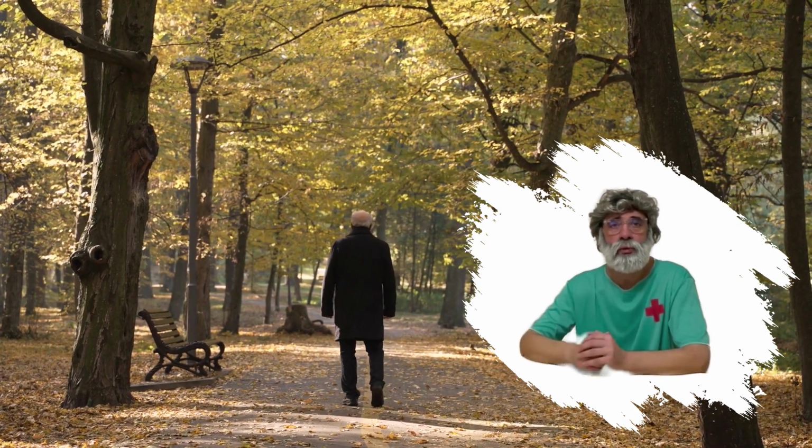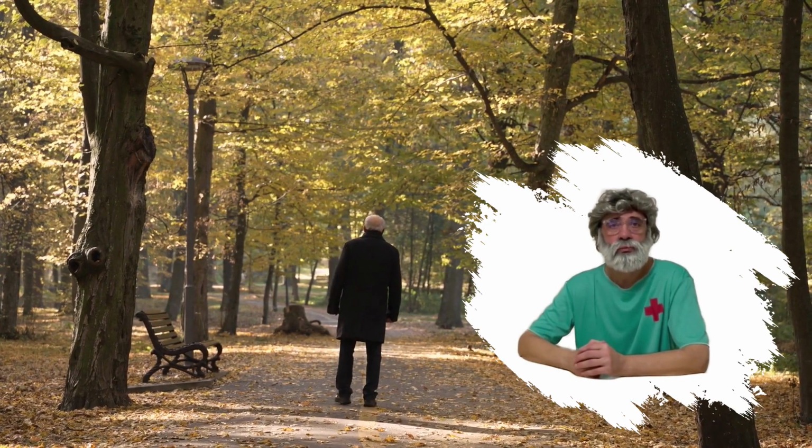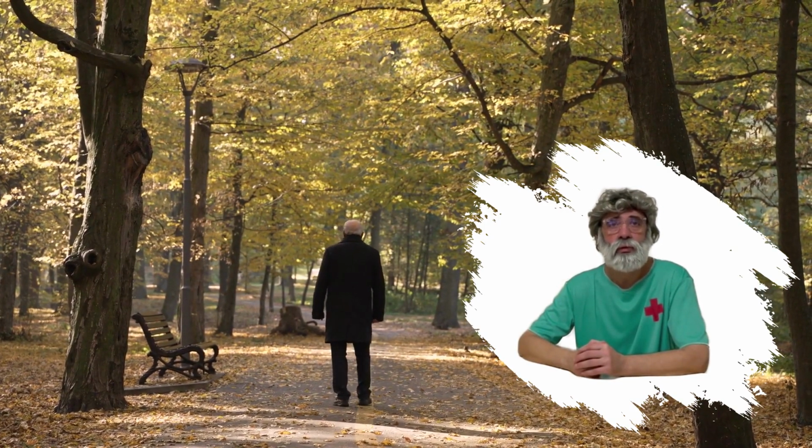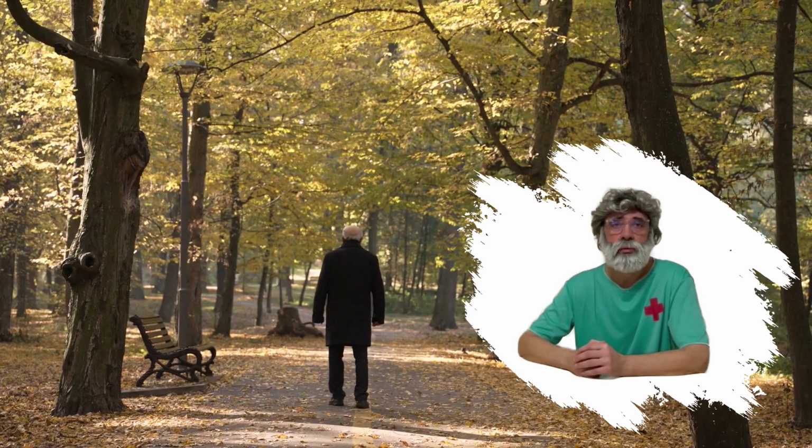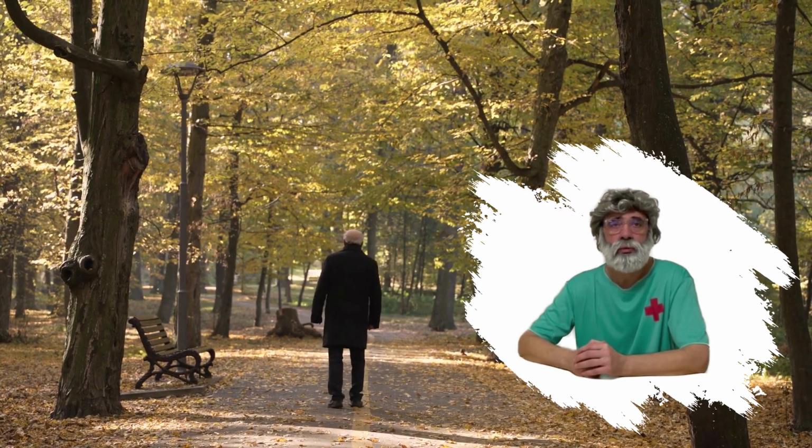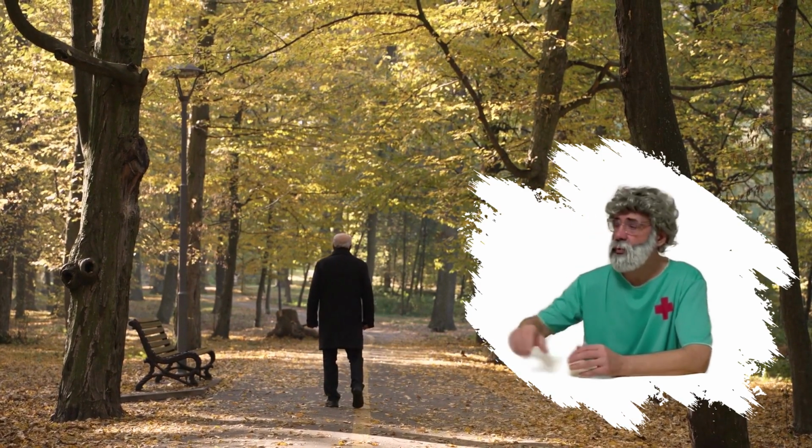So, we've learned about the 9 factors of aging. Now we know what we need to address to prolong life. Some of the factors can be adjusted very easily, but others can't yet be adjusted.